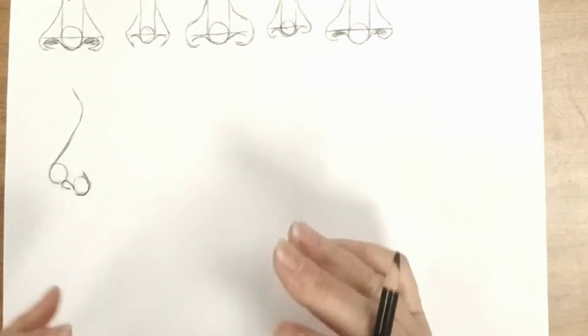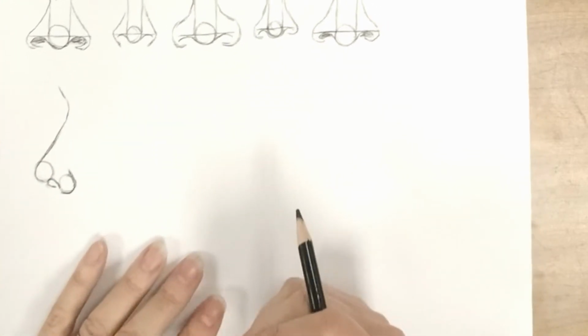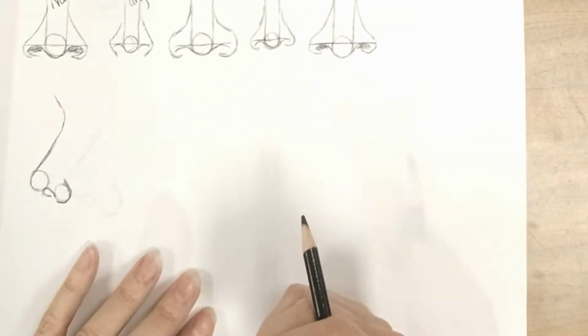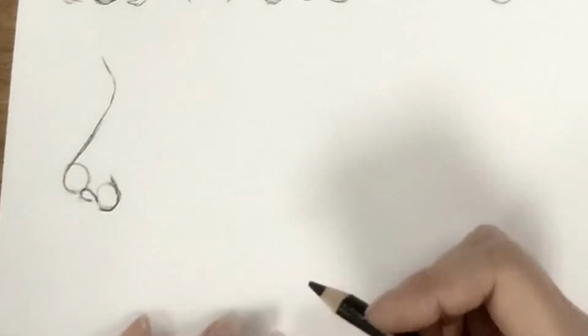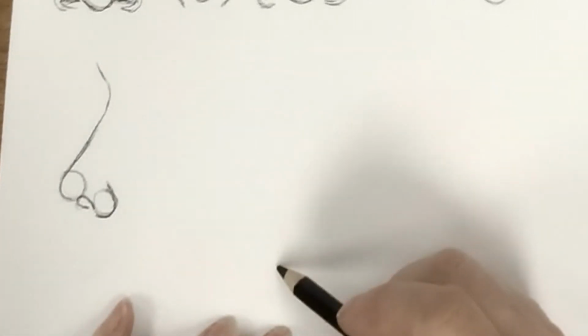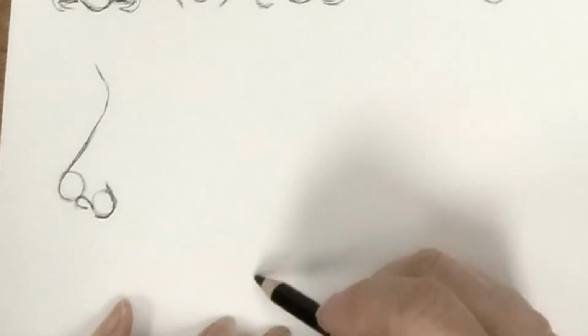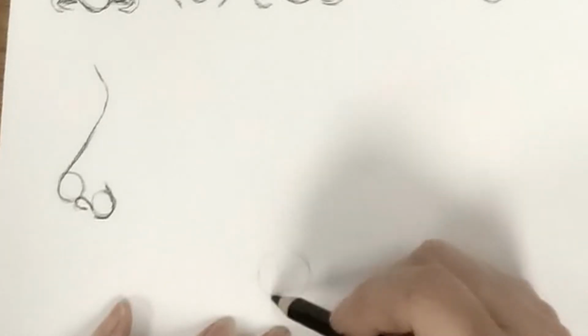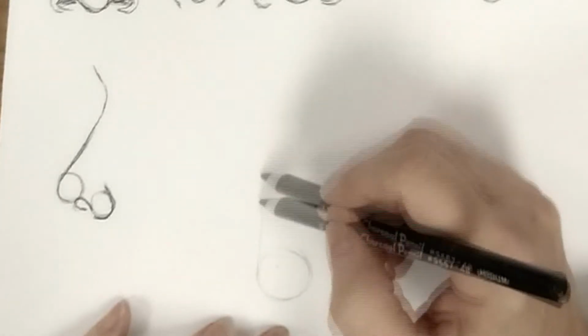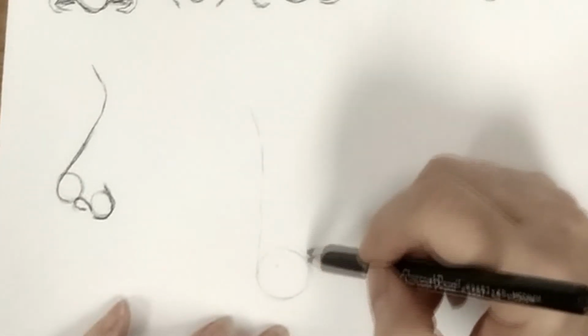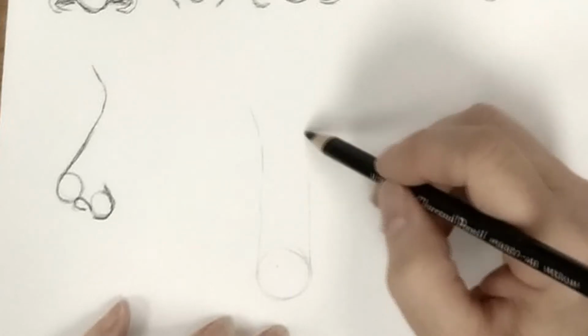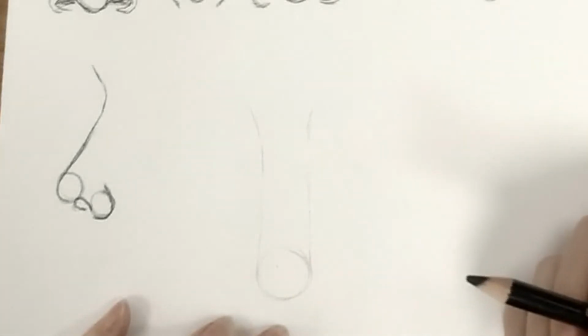So let's look at actually drawing and shading a nose appropriately. We're going to begin with a front view of a nose, and I'm just going to start with my circle at the end of the nose. And so because I'm doing the whole nose, I'm going to draw it a little bit bigger to begin with. Then I'm going to come up on my edges. Now I am drawing lightly because this is a charcoal pencil and I do want to be able to erase some of this later.